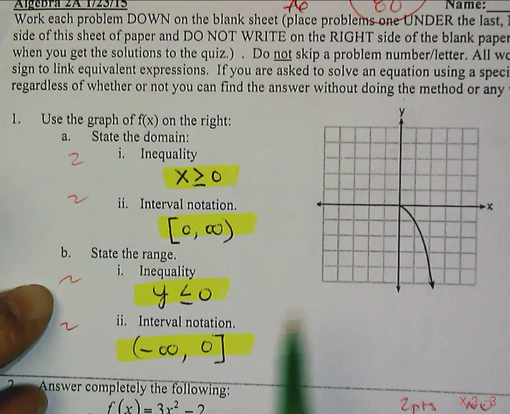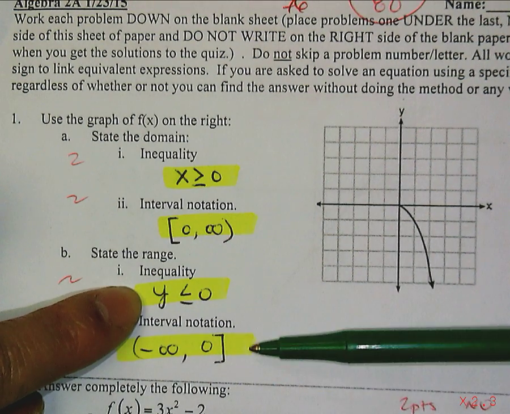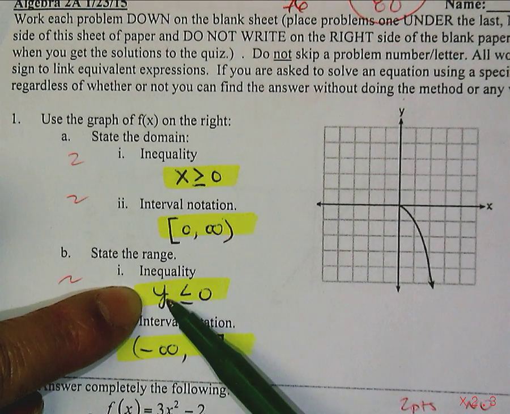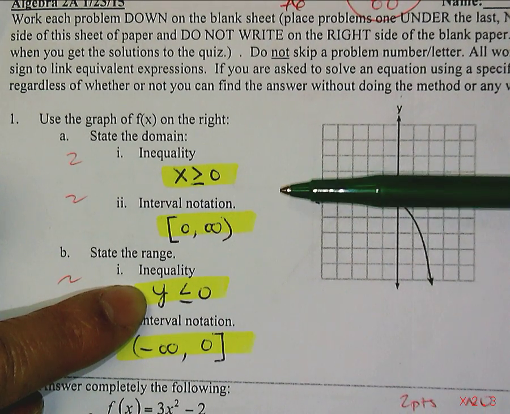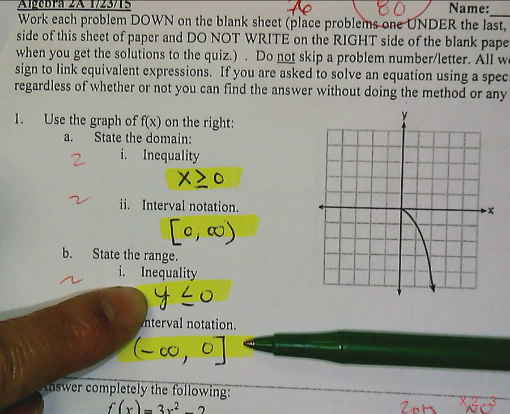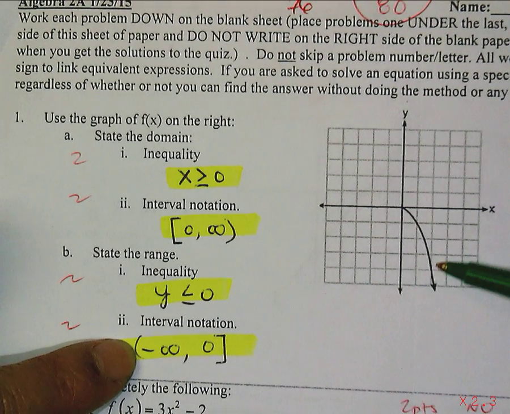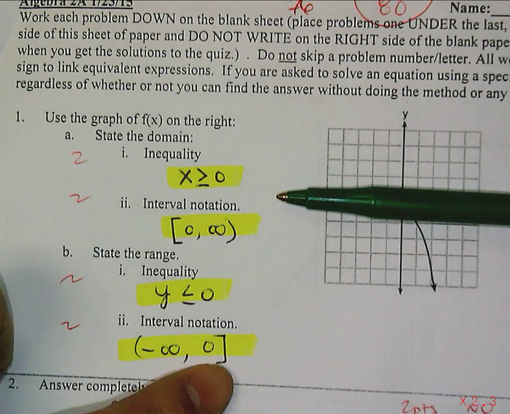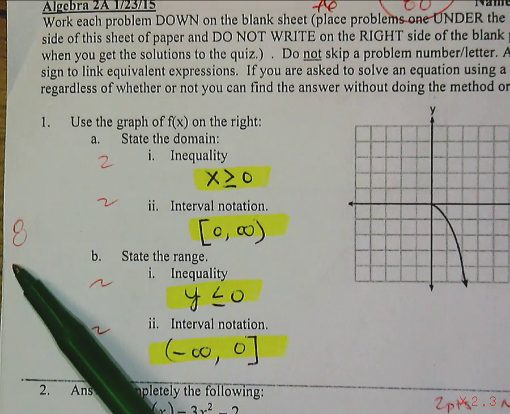For the range, that's from the bottom to the top. Notice how my values stop at 0. So you can write y for the range, and then you have 0 because that's the last thing it touches here, right? So your values are y is less than or equal to 0. Now in interval notation, remember you're still going from bottom to top. So the first thing you touch is that arrow, which is negative infinity essentially, and you go towards 0. Bracket. Those were 2 points apiece, for a total of 8 points for that section.